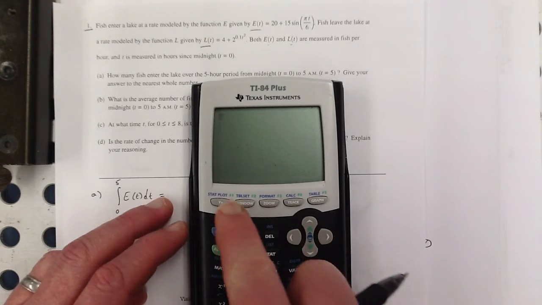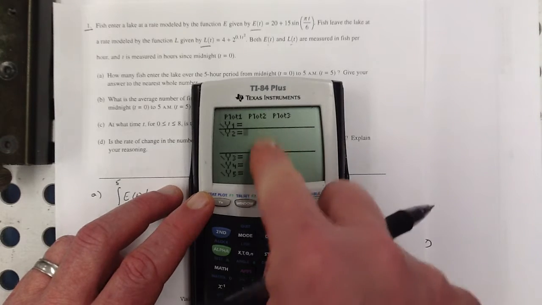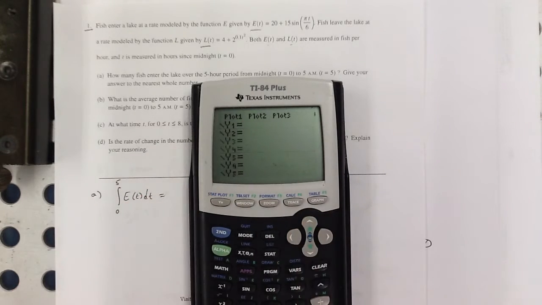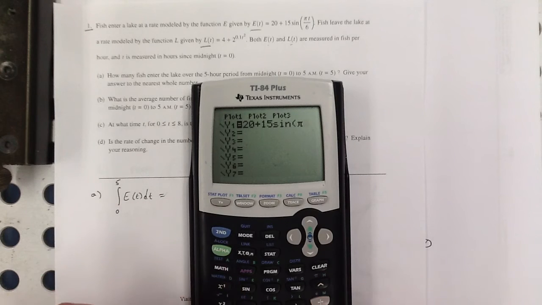You could put the enter and leave functions into y1 and y2. You can do that if you want. I'm going to go ahead and do that since I'm talking about it. I'm going to hit the sine function button, and every time I do that I'm going to double check that I'm in radian mode.